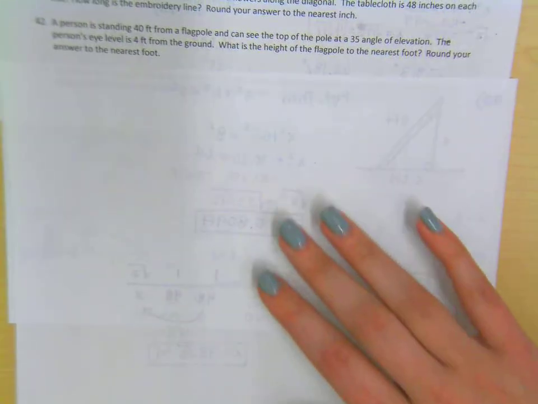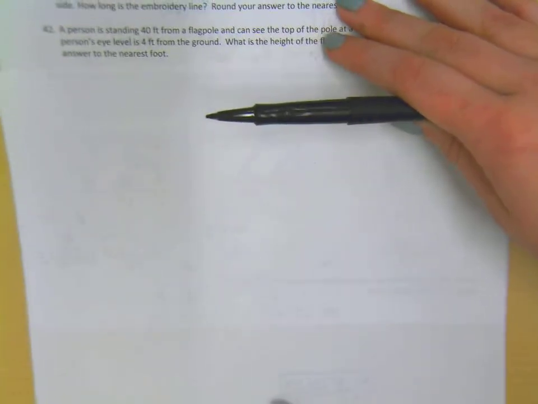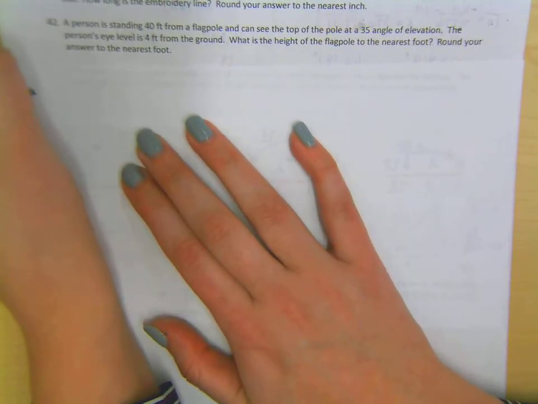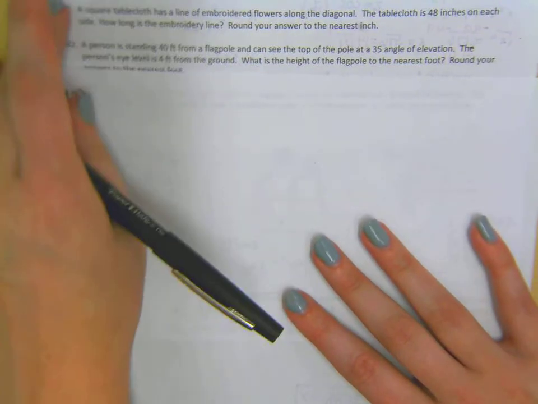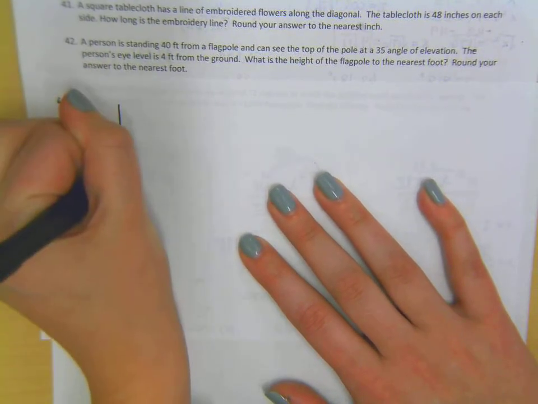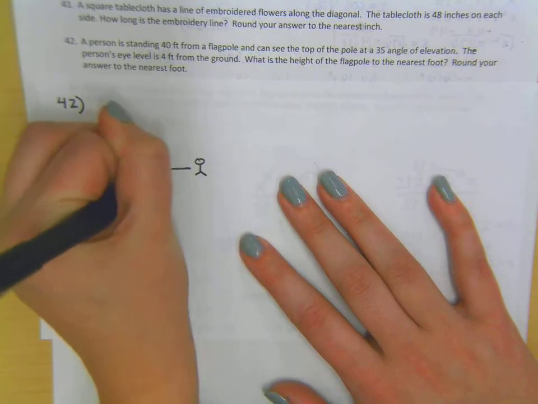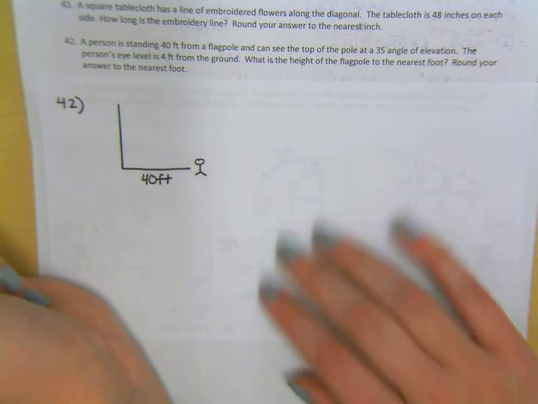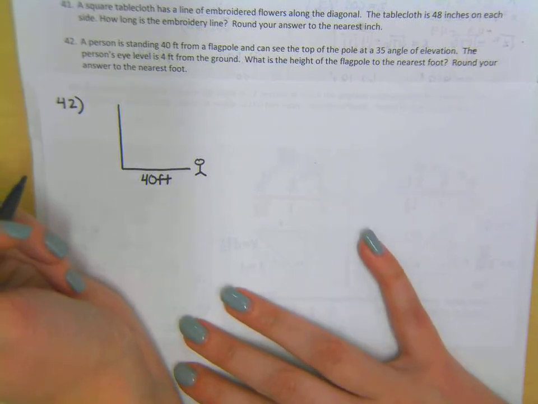Next, we're going to look at number 42. So number 42 says, a person is 40 feet away from a flagpole. So we have our flagpole here, we have 40 feet away, and we have a person standing. And they can see the top of the flagpole at a 35 degree elevation.